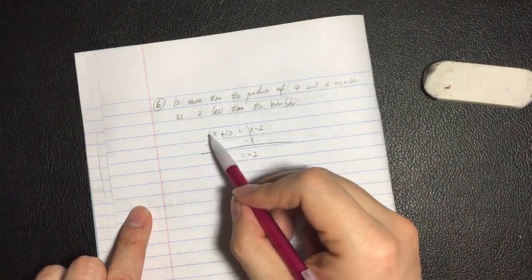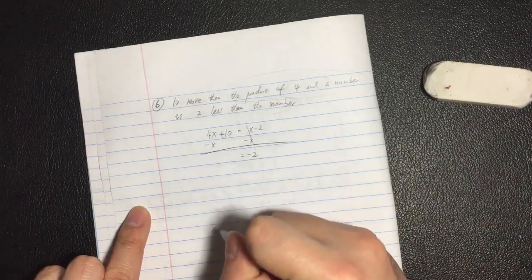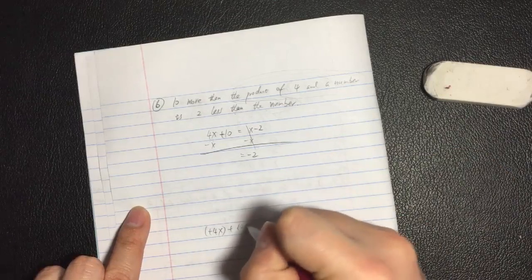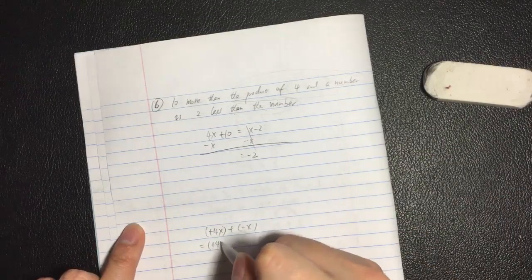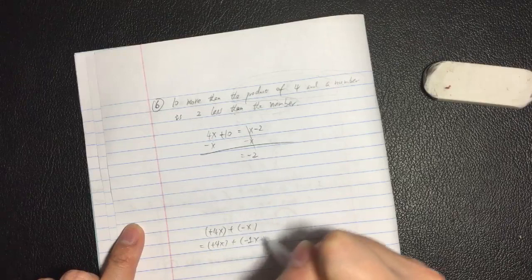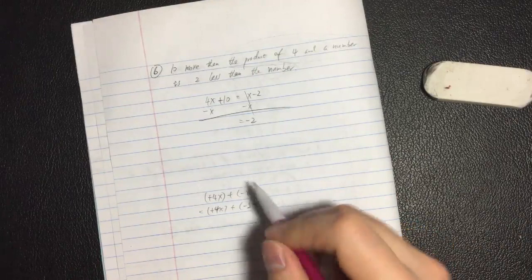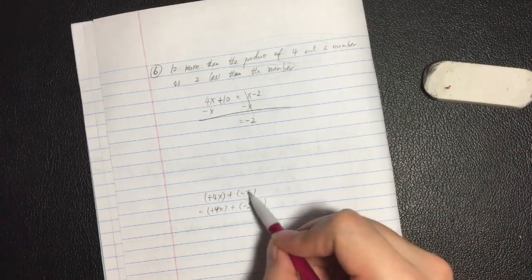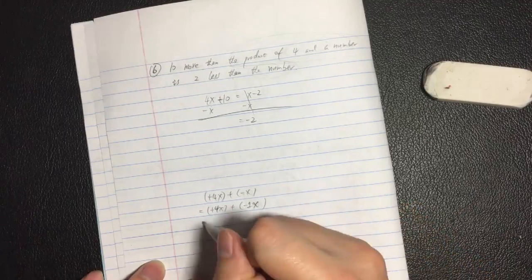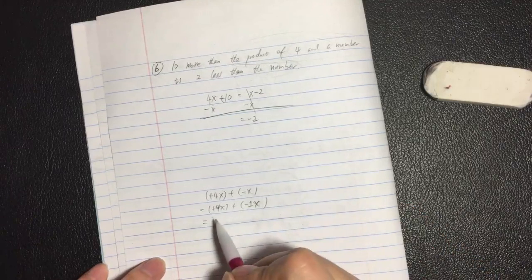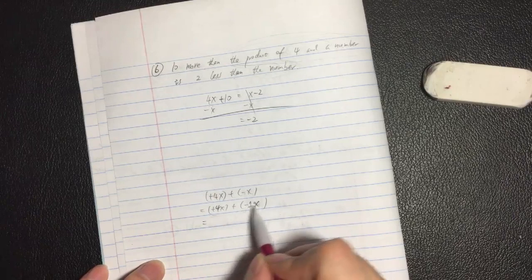On the left side, 4x minus x. We try to combine like terms. Positive 4x plus negative x. We can assume negative x is the same as negative 1x. X is the same as 1x. Then combine like terms. Follow addition rule. Positive 4 plus negative 1.